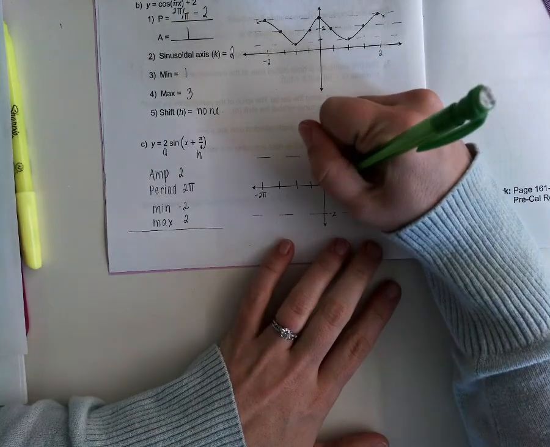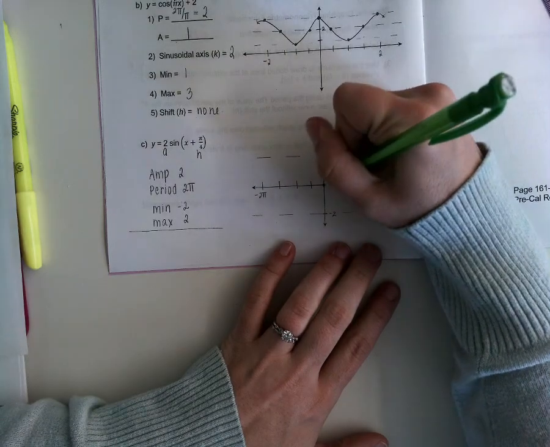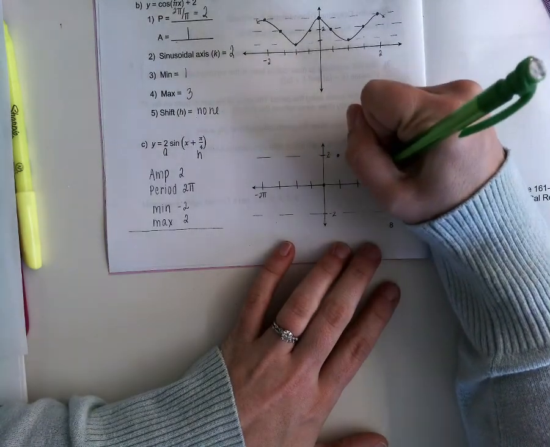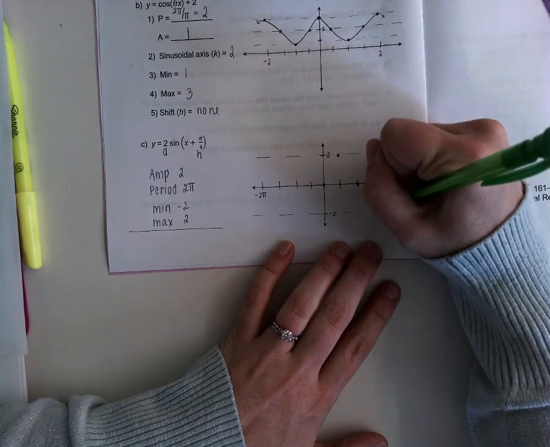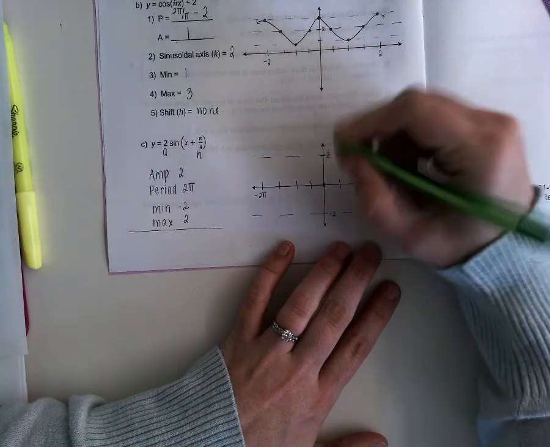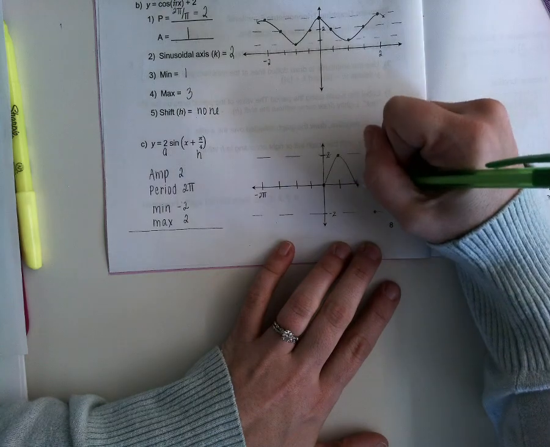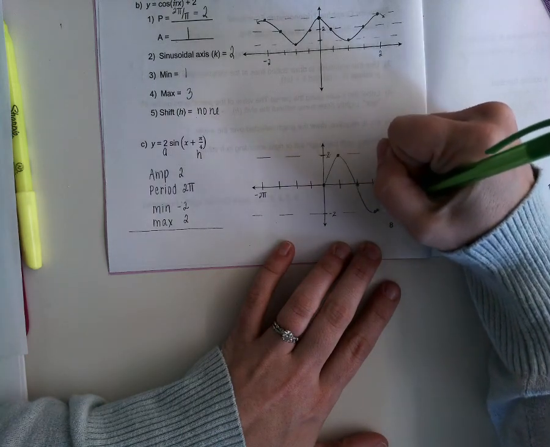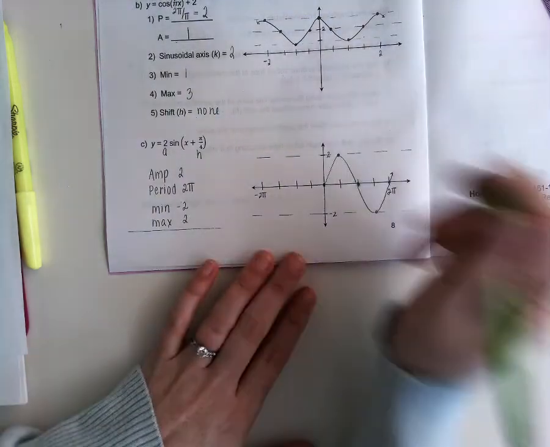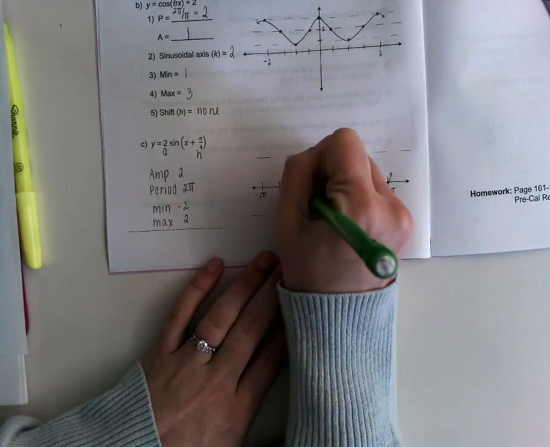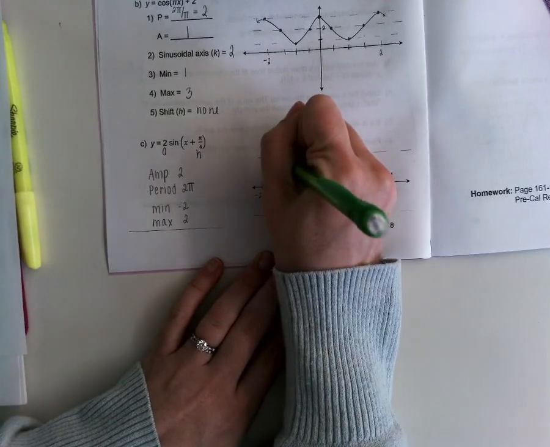Sine starts in the middle, goes up to the top, to the middle, to the bottom, to the middle. So lightly I'll just sketch this in. And then to the bottom, middle, top, middle.